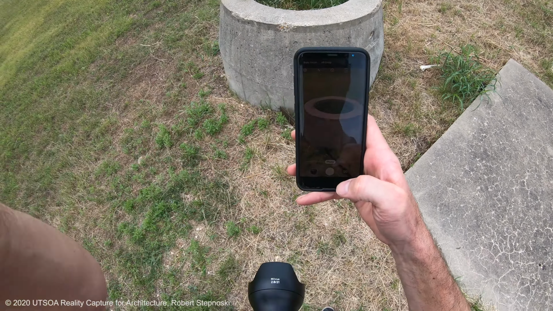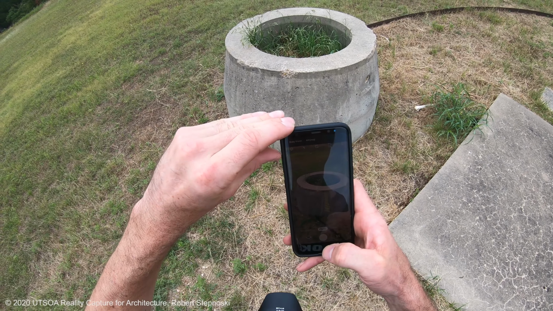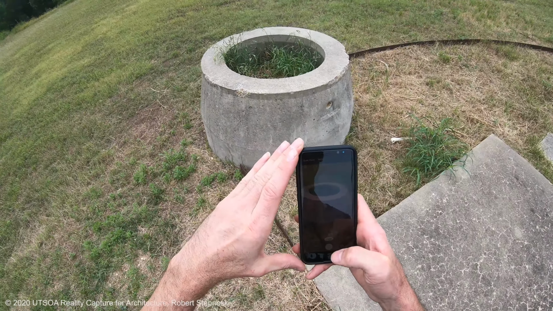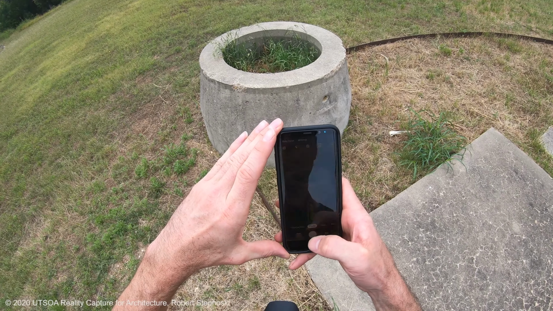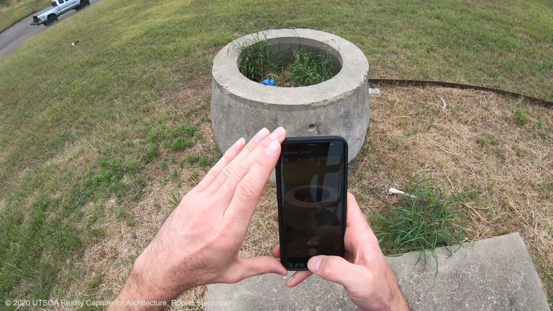This is a smartphone, Samsung Galaxy S8 Plus. I'm just using the default photo app. My GPS is on, location services and so forth. And I'm starting up close to the stone planter itself as I start my first loop.